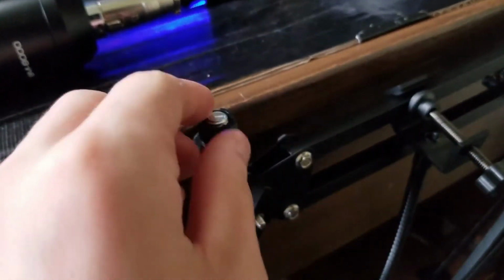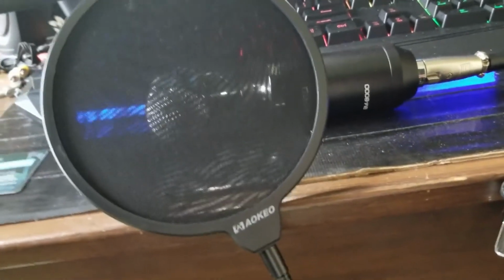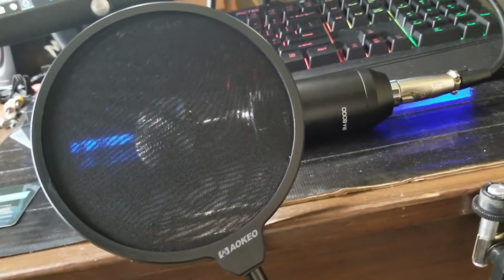This is what it looks like right now without a shock mount. But yeah, no, it works really well. It's really, really tight. I think that that's going to work out pretty good. But anyways, back to the other camera.